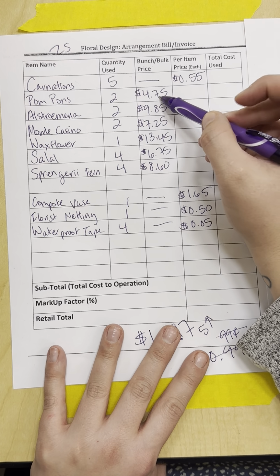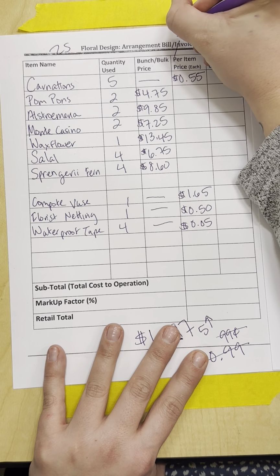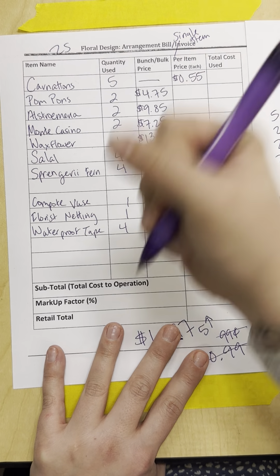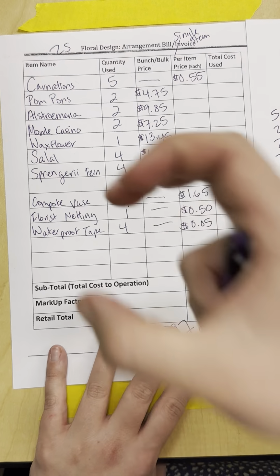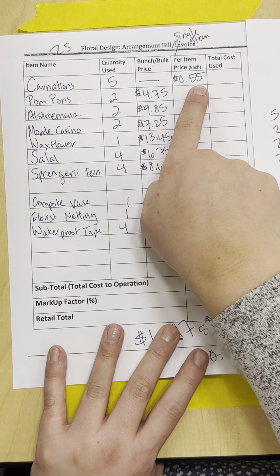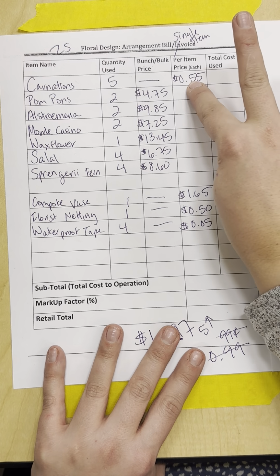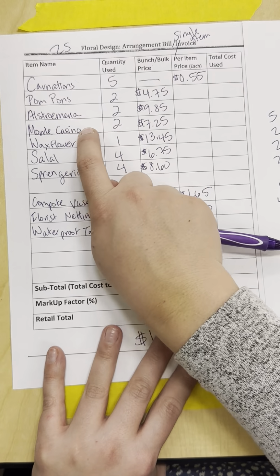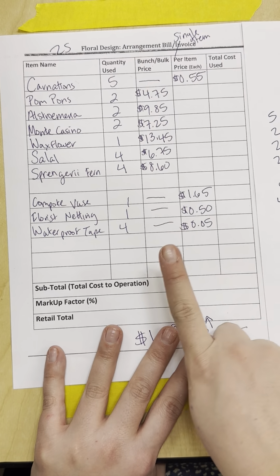So to get this into a per item price, and just to refresh, this is going to be a single stem that comes out of the bucket. Some of these, like carnations, are a single flower head on a stem. So that one, you're probably never going to mess up in your brain. When you see a carnation in your picture, you're going to know that you used one. But things like pom-poms, alstroemeria, and others like Monte Cassino, they have multiple blooms on a single stem.